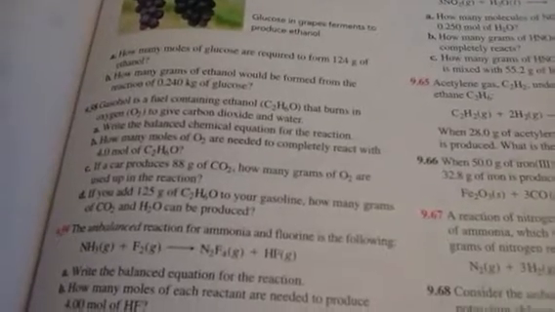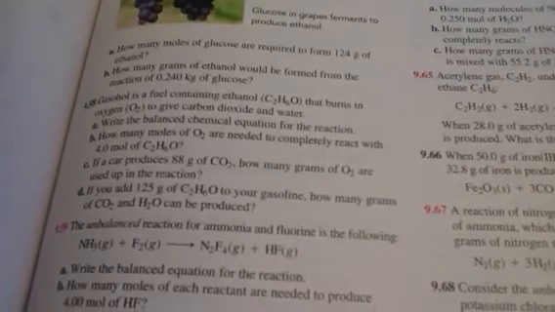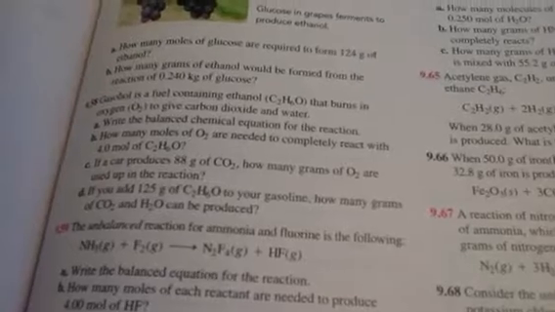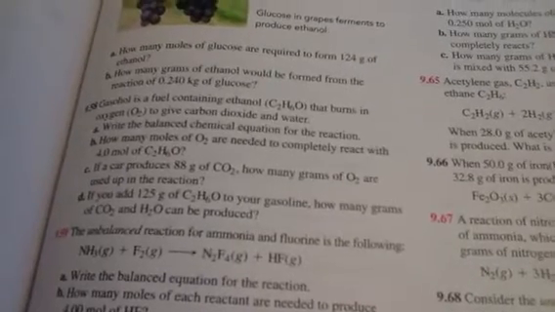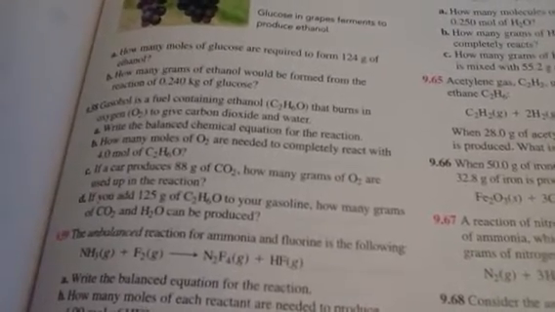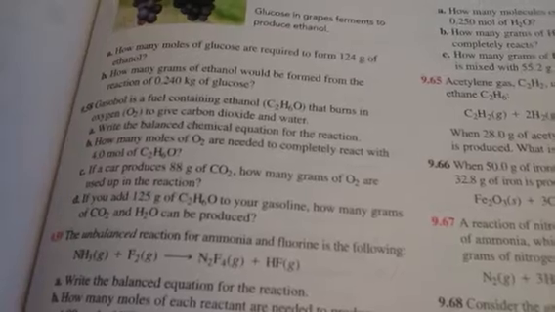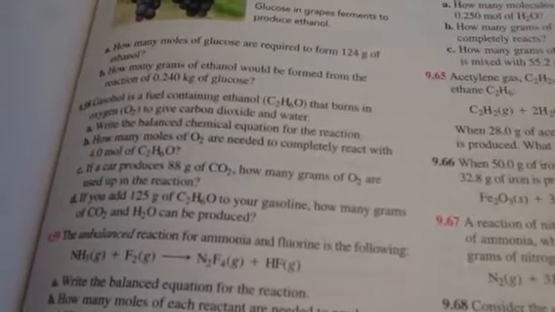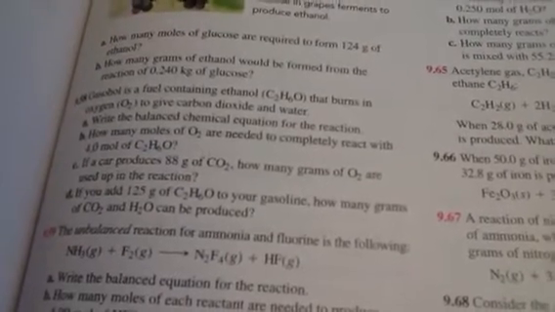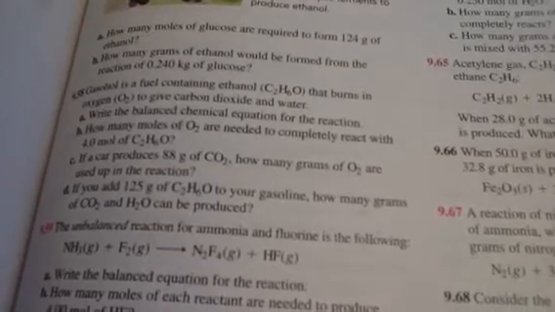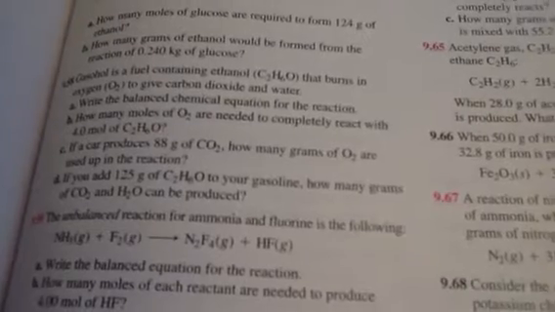Okay, now what I want to do is try the same method, stoichiometry, on another problem in the book. Let's look at problem 9.58 on page 281. Here we're not just dealing with moles, we're also dealing with grams. And so you're familiar now with the conversion that deals with ratios in the balanced equation.